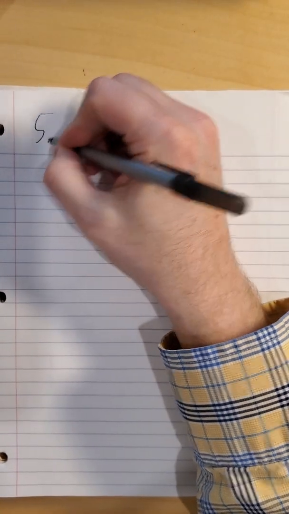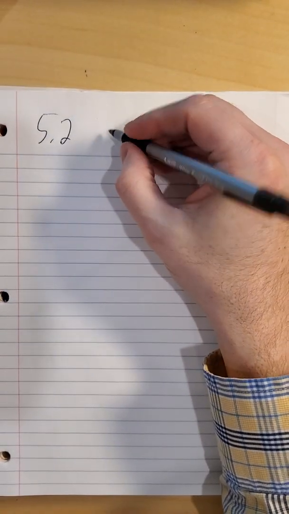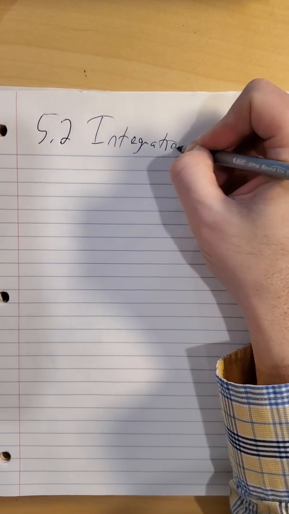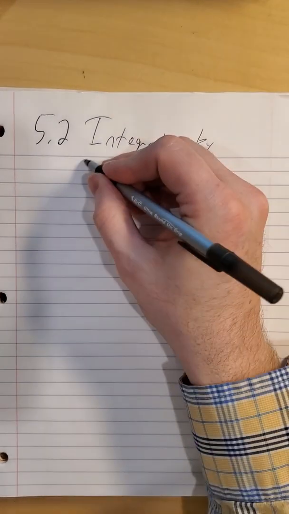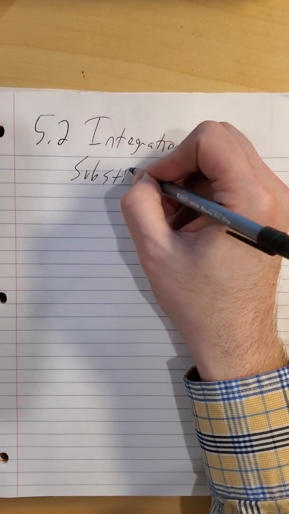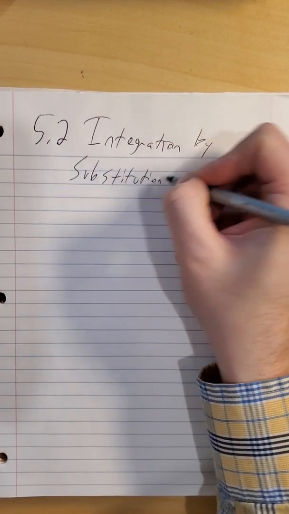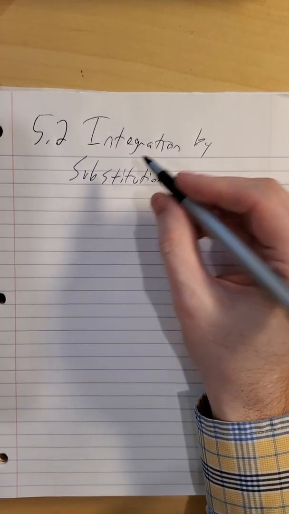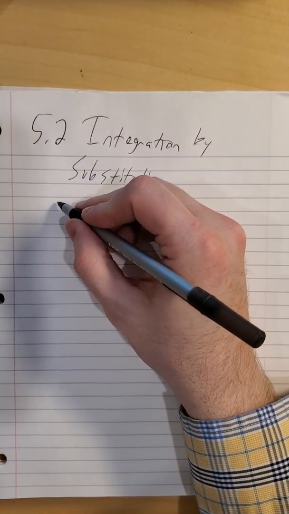Hello and welcome back. In section 5.2 we get to work with integration by substitution. So this is basically the integral relative of the chain rule.